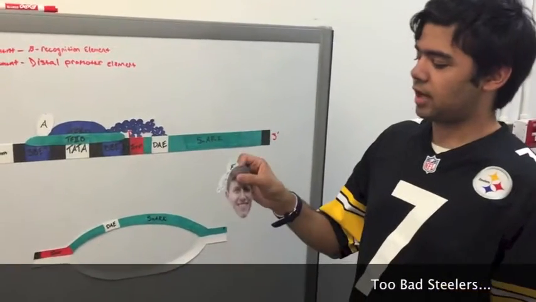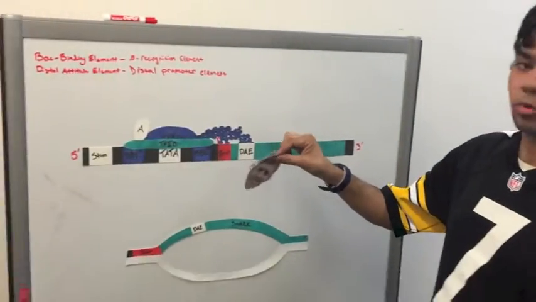After that, transcription factor 2F attaches to the INR and recruits more RNA polymerase.